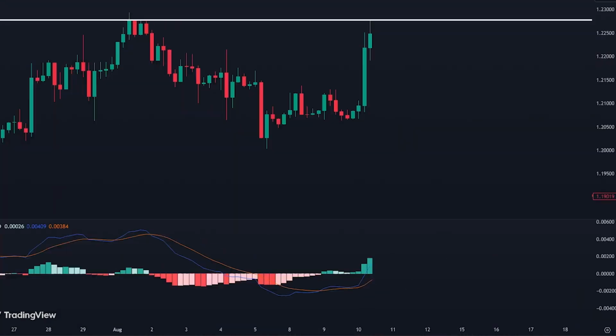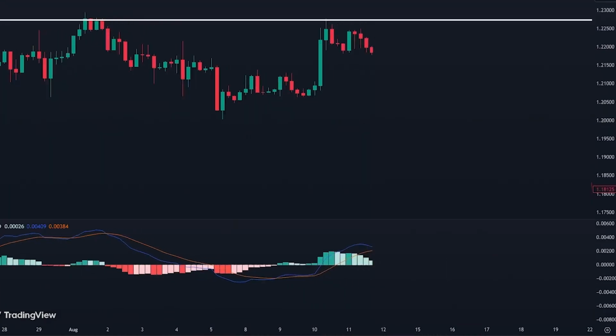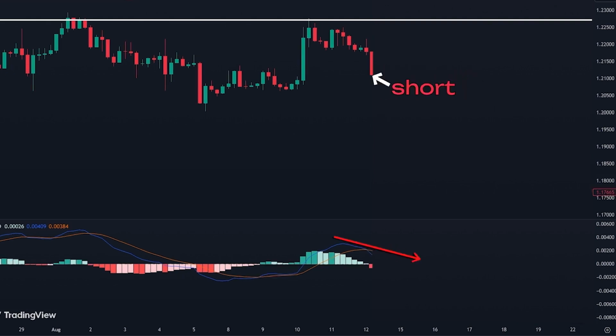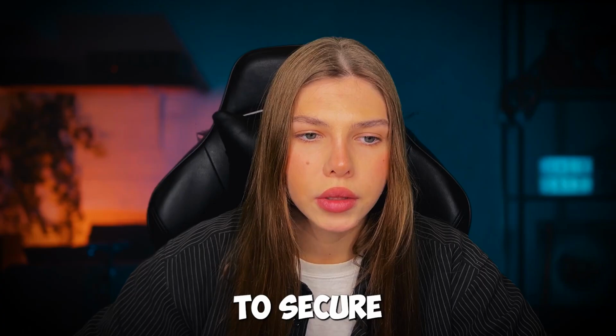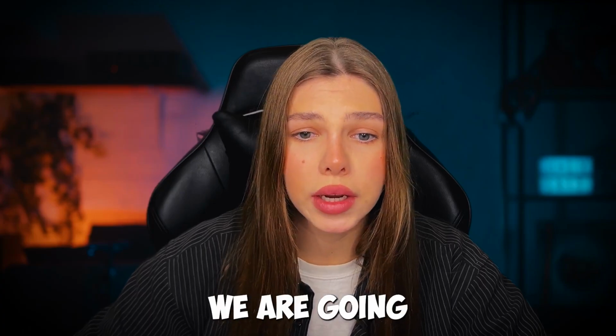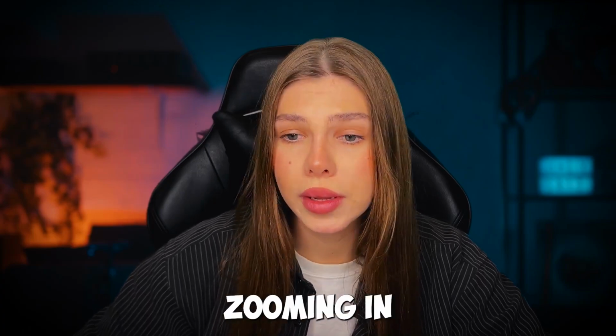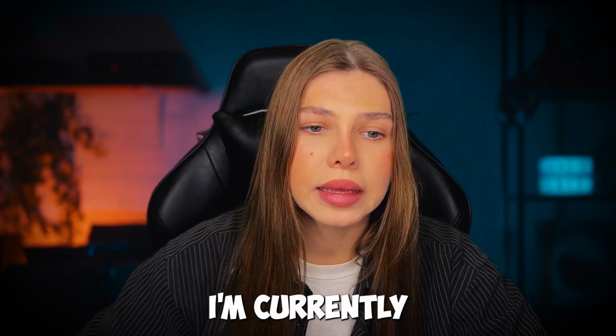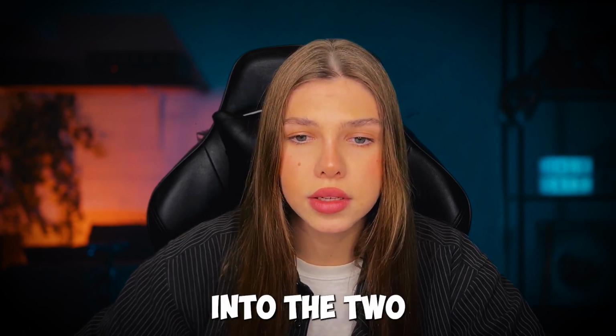Typically, many traders will wait for the MACD to cross downward before initiating a short position. However, this approach often results in entering the trade after the downward movement has already occurred, meaning that you would have entered late. To secure an earlier entry signal, we are going to use a secret trick, which is zooming in 2 time frames below. I'm currently in the 4-hour chart, so let's zoom into the 2-hour chart.